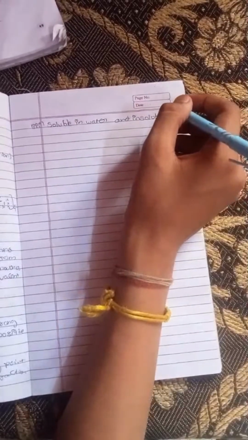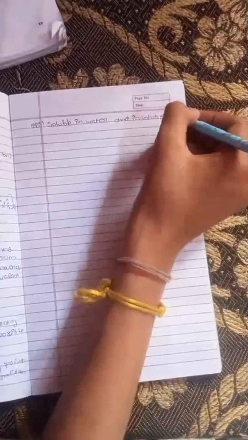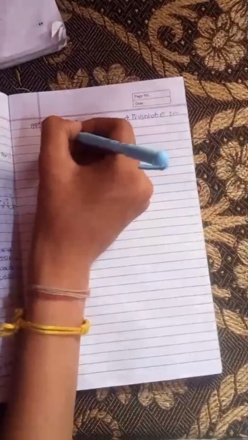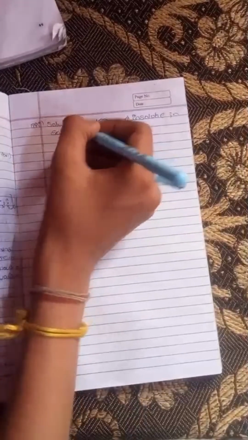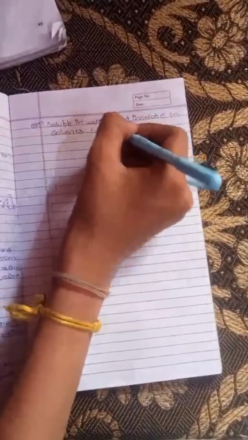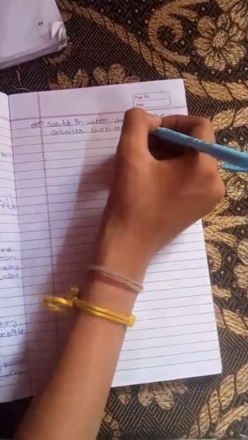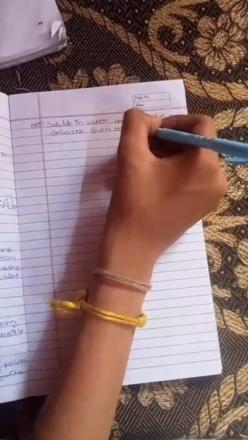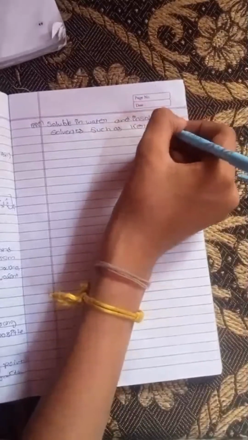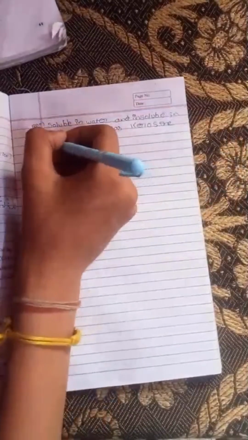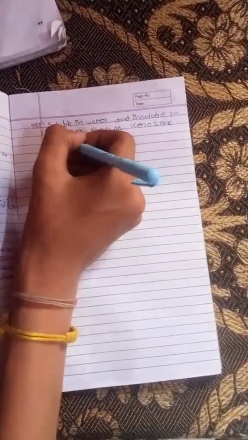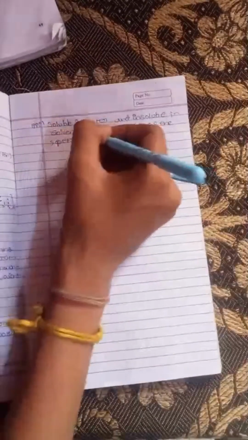Insoluble in which solvents? In solvents such as kerosene, petrol, diesel, and etc.